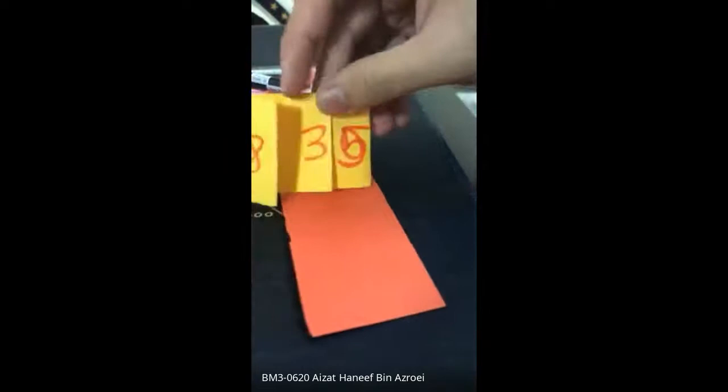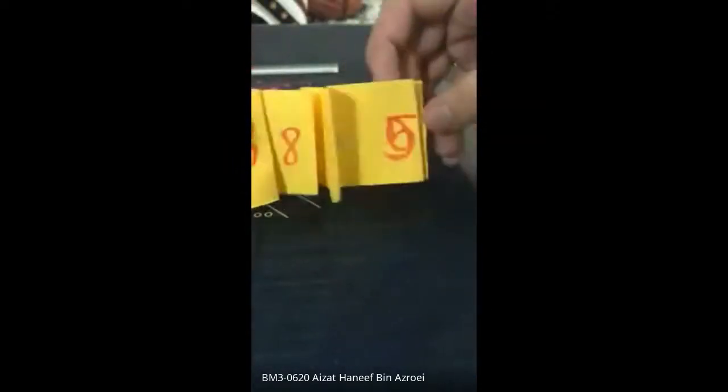So if we close it, it will be like this: 3,835. Students actually won't be able to read it, so they need to open the folding card. Then they can read it.